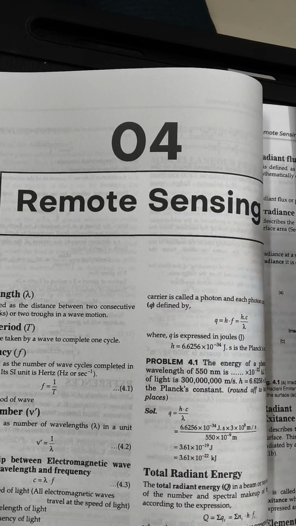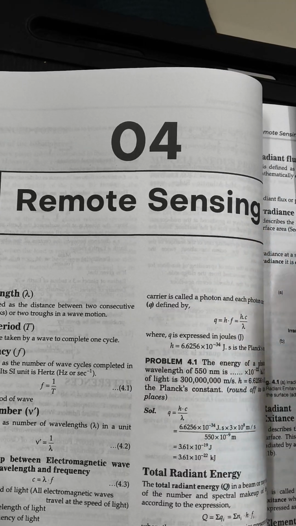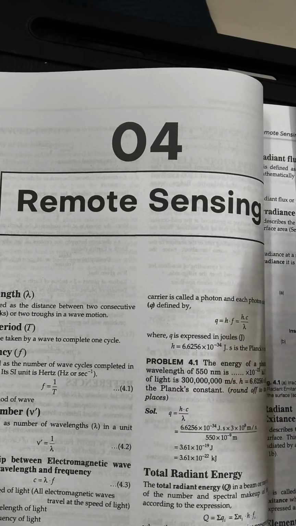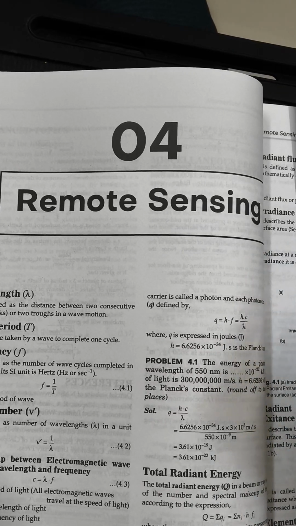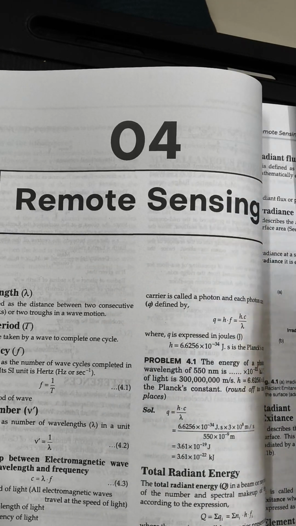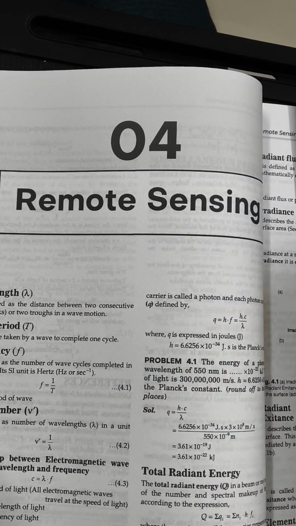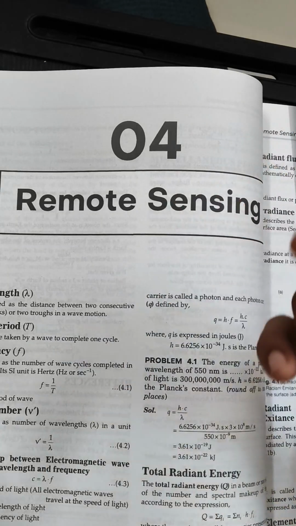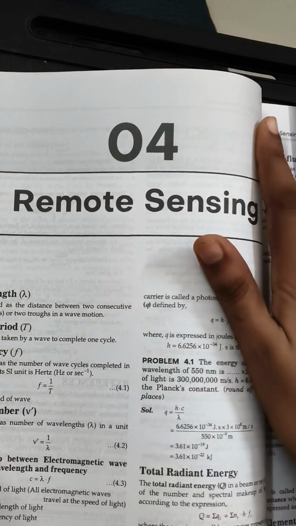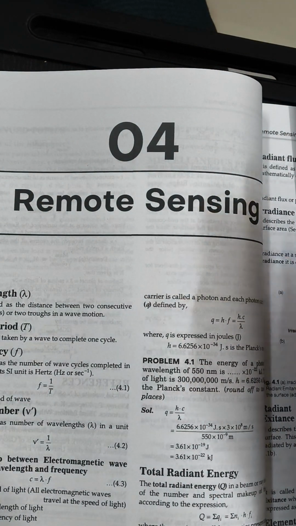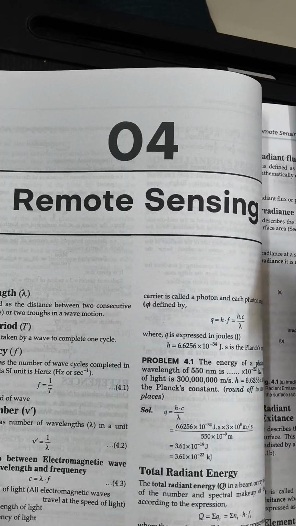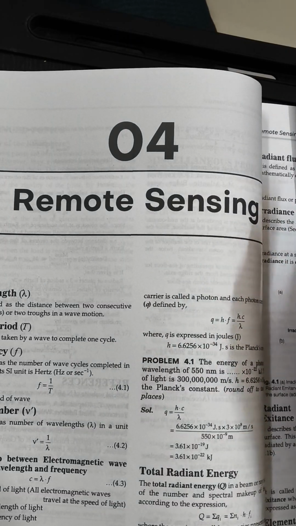The concepts in this book are explained in a very concise manner, so beginners often find it difficult to understand the basics. So in this series I will explain every topic in the simplest possible language, starting from basics and gradually moving to advanced concepts. Even if you are studying, for example, remote sensing today and reading it for the first time, you will be able to understand it comfortably.